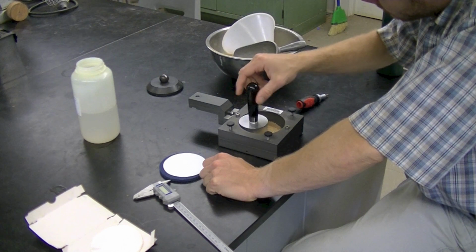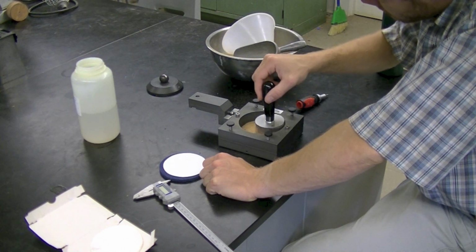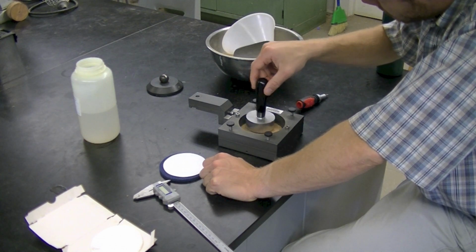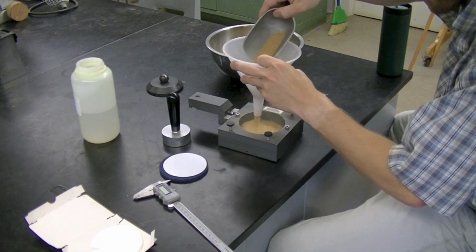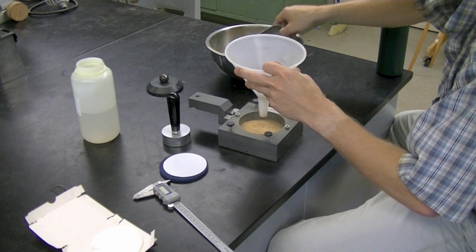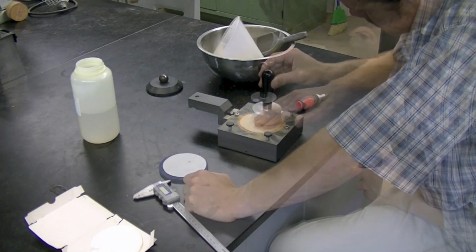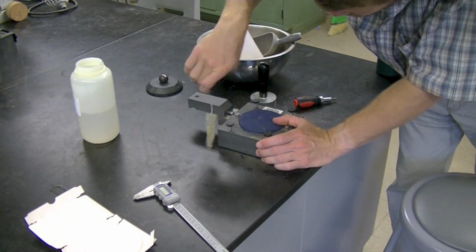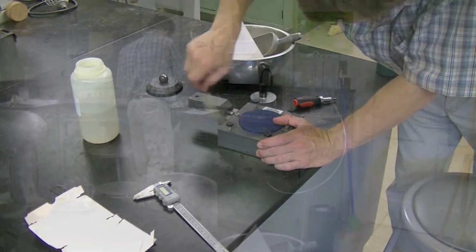Drop the tamper from the same height every time and count the number of drops per lift so that each lift can be constructed the same way as the previous. Keep adding lifts in this manner until the shear box is full. Place the filter paper, then the porous stone on top. Clean or brush off any soil that has accumulated on the box.